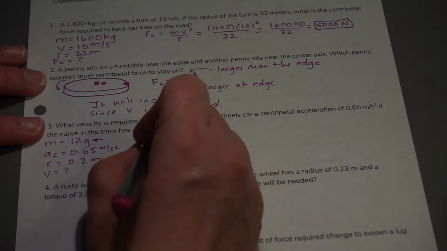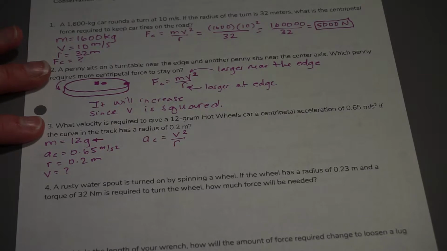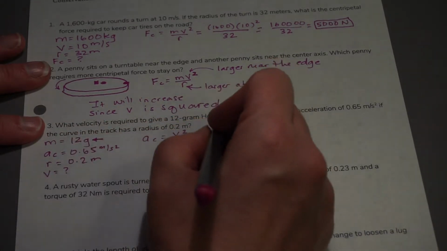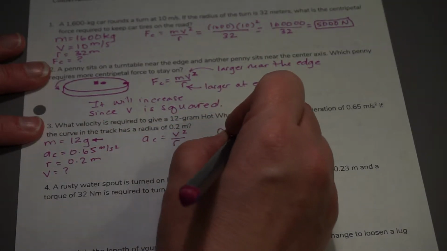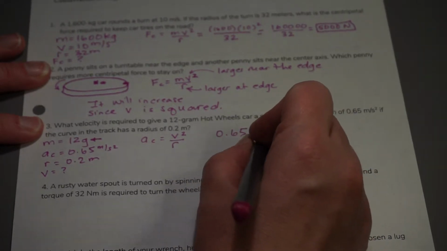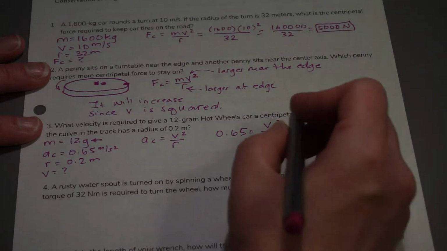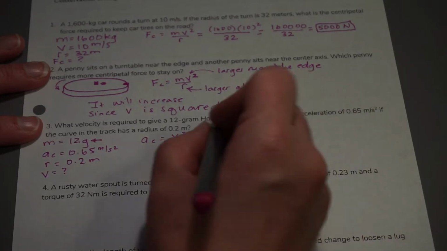Our equation that we'll choose to use is A_C equals V squared over R. We have the centripetal acceleration, 0.65. We're looking for our velocity, and we have the radius. To get the V by itself, we're going to need to multiply both sides by 0.2.